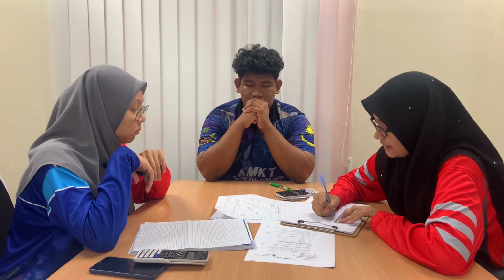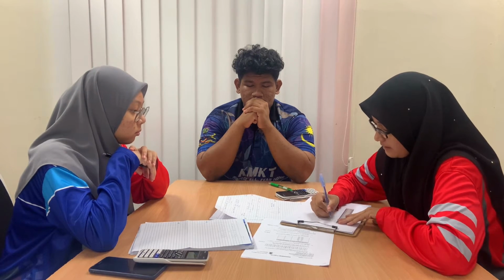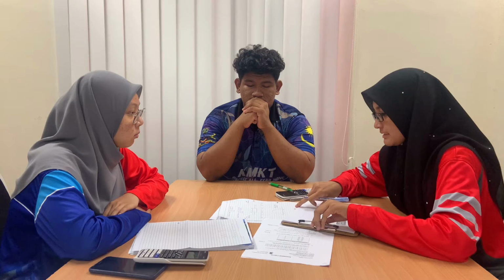So the lowest data which we get from the data before is 18. We plot it here, 18, and then we plot Q1, which we calculated before, which is 37.